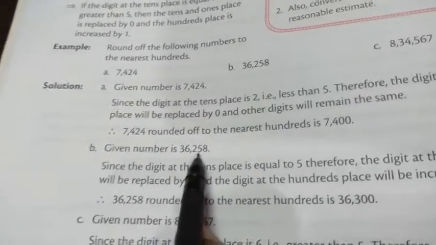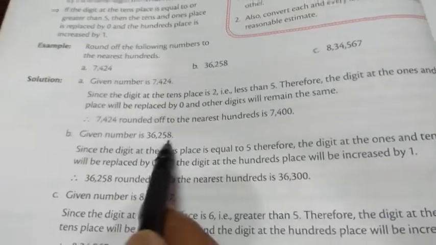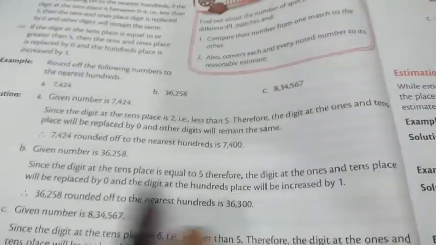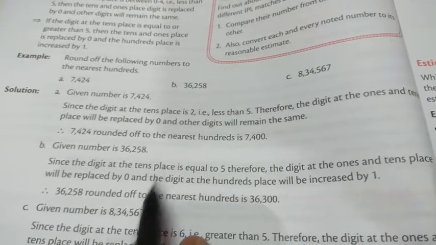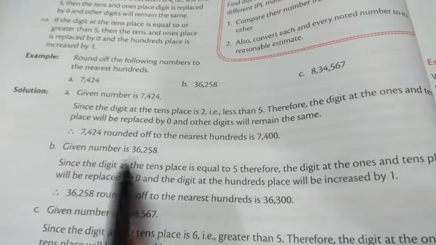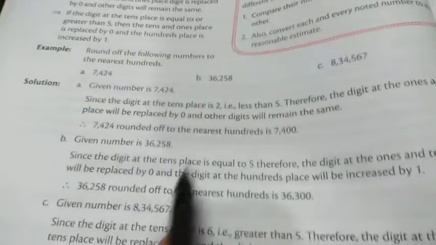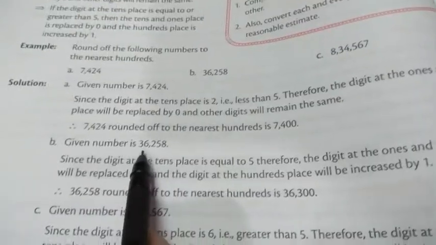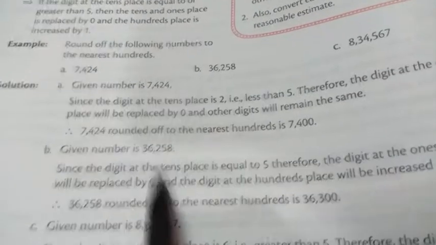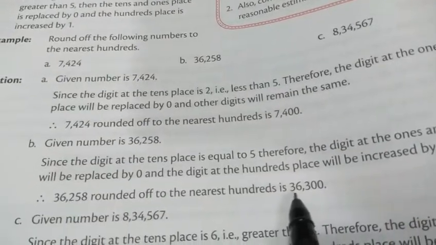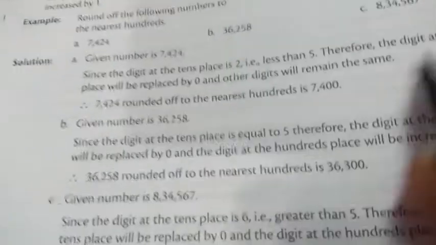Next question, given number is 36,258. Since the digit at the tens place is equal to 5, therefore the digits at the ones place and tens place will be replaced by 0 and the digit at the hundred place will be increased by 1. Therefore, 36,258 rounded off to the nearest hundred is 36,300. See here, 36,300.